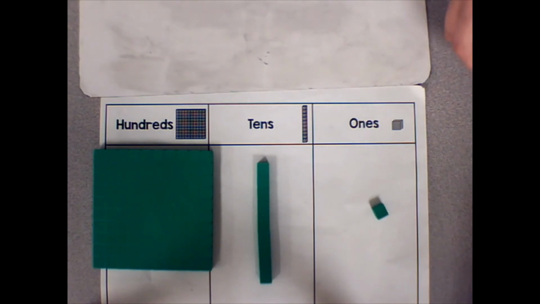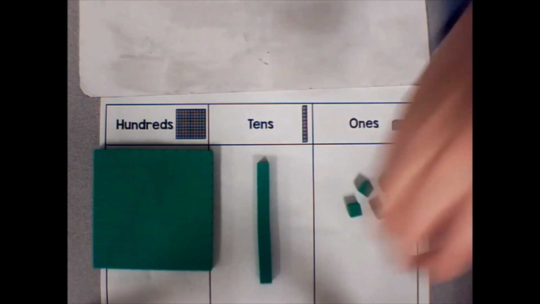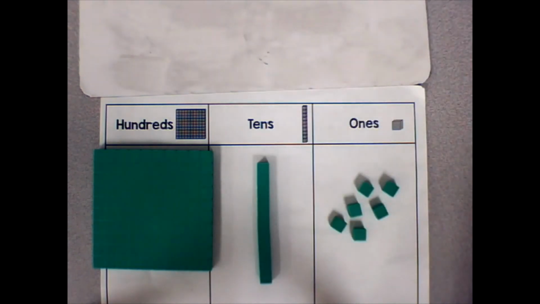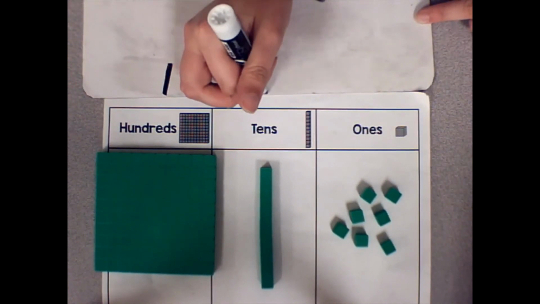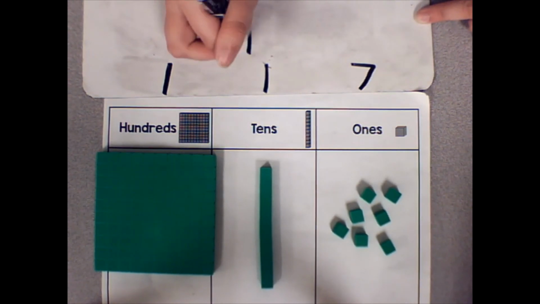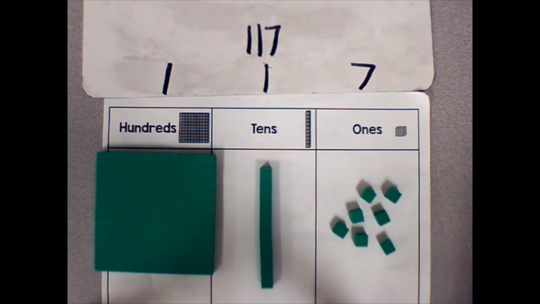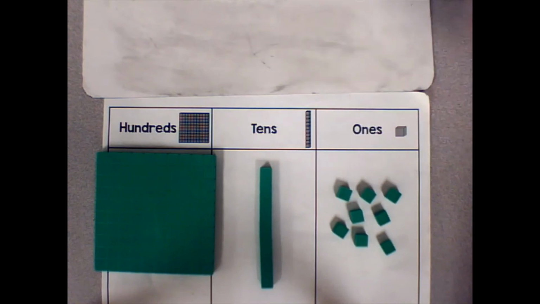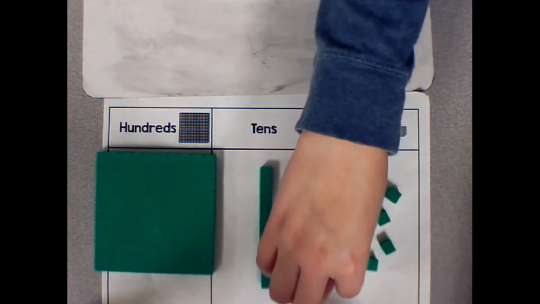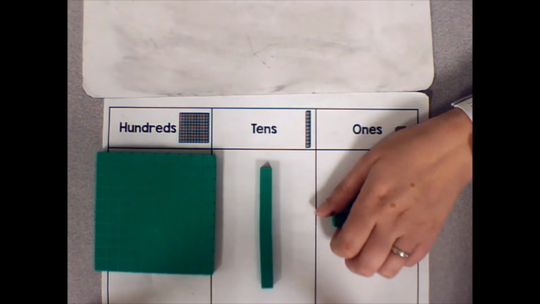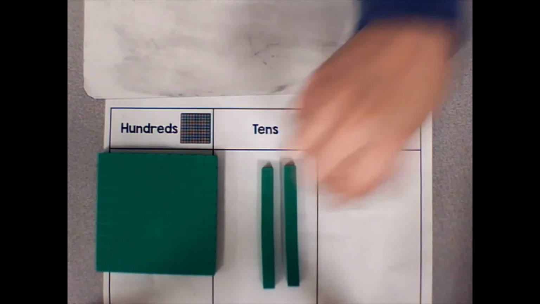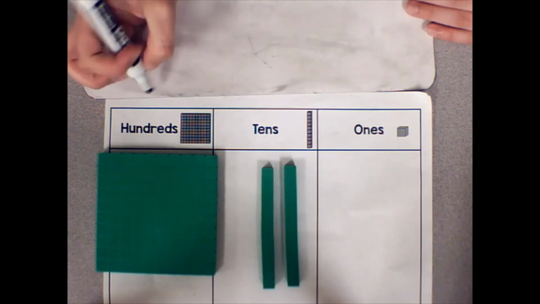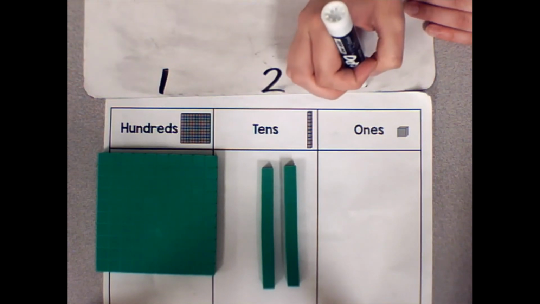So then I have 111, 112, 113, 114, 115, 116, 117. I'm going to pause there so you can remember 1 hundred, 1 ten, 7 ones, 117. Keep thinking about how to write numbers using place value. 118, 119, 120, but there's 10 of these, so I'm going to bundle them, move them to the tens place, so now I have 1 hundred, 2 tens, 0 ones.